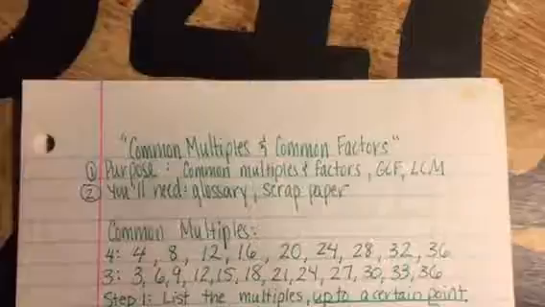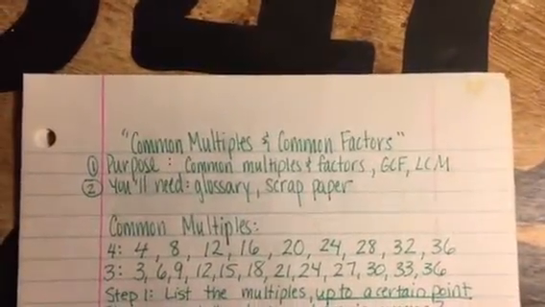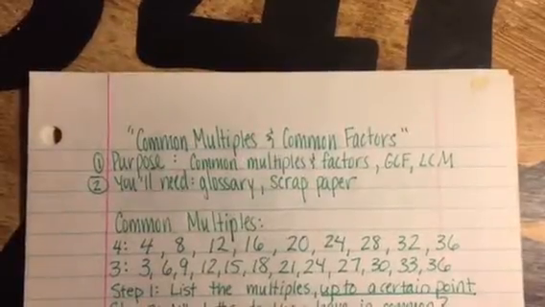So for today's video, you're going to need your glossary to copy some definitions down, and you'll need a piece of scrap paper and a pencil to do some practice at the end.